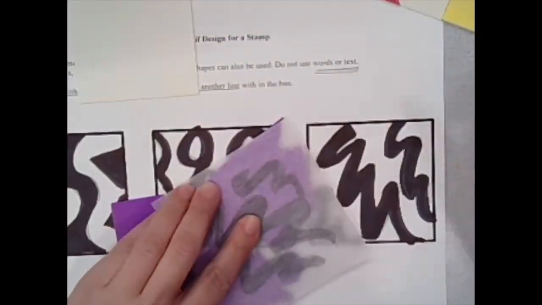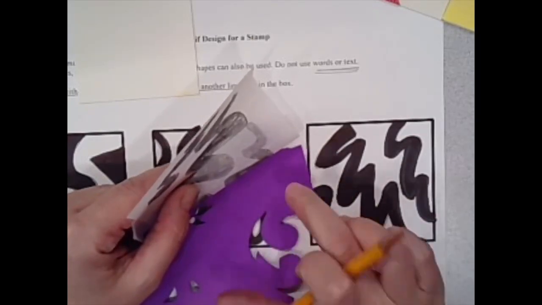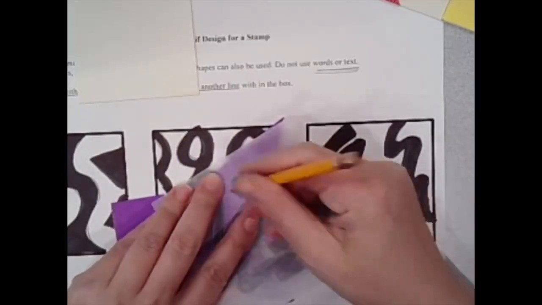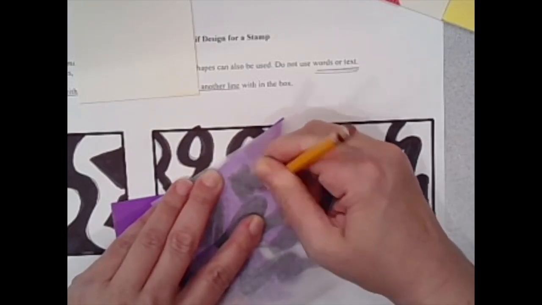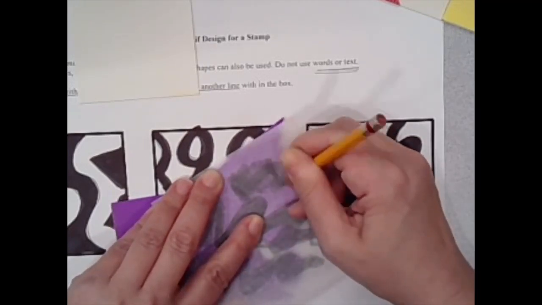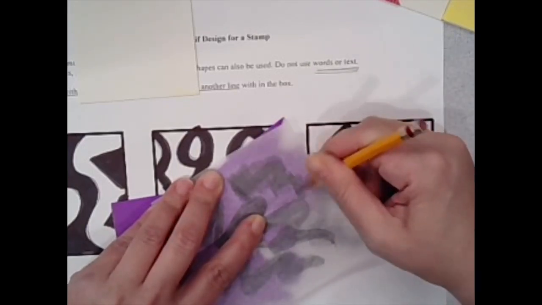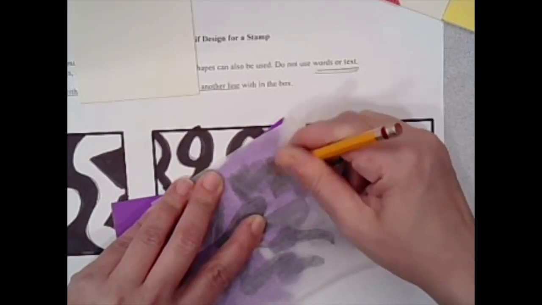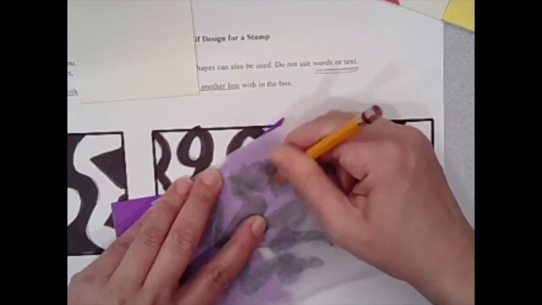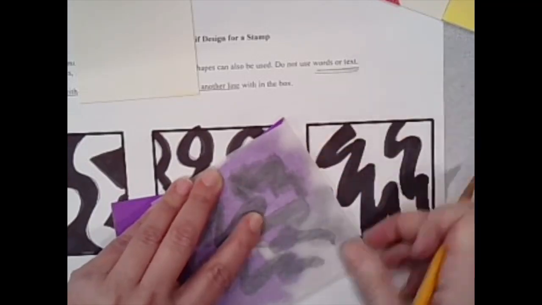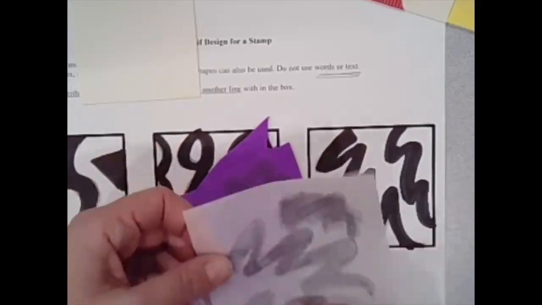So with the graphite colored in facing the foam, I'm going to retrace or even just scribble across the whole shape. This is like making carbon paper. This is how you can copy an image or a shape really quick. Well, not really quick. It's just easier than redrawing it. It's 100% accurate. Now I can peel it up and check, and there is my squiggle.